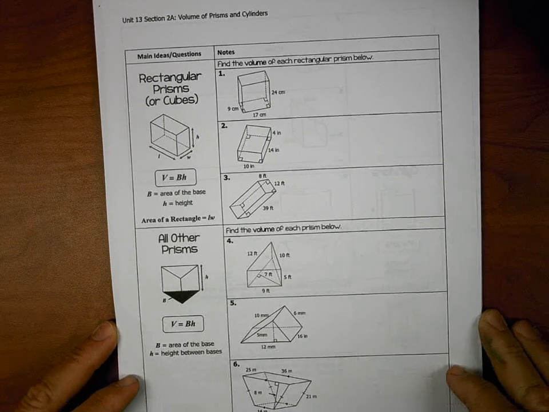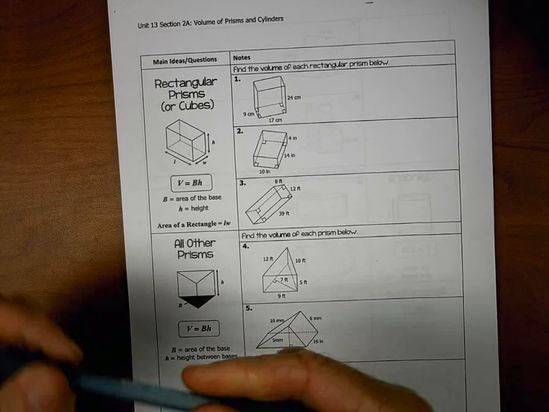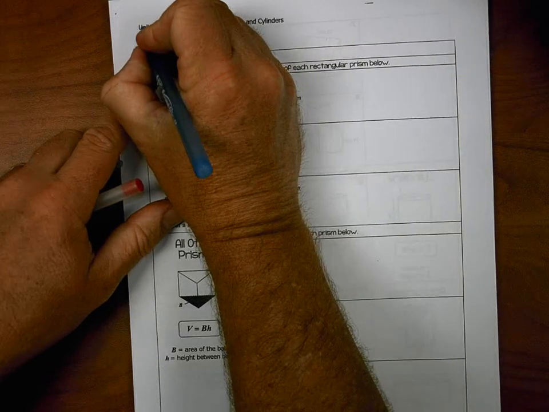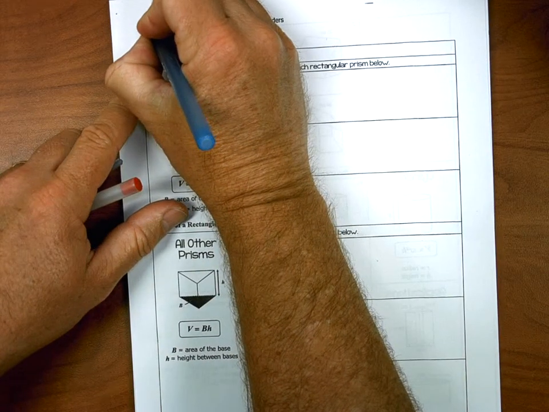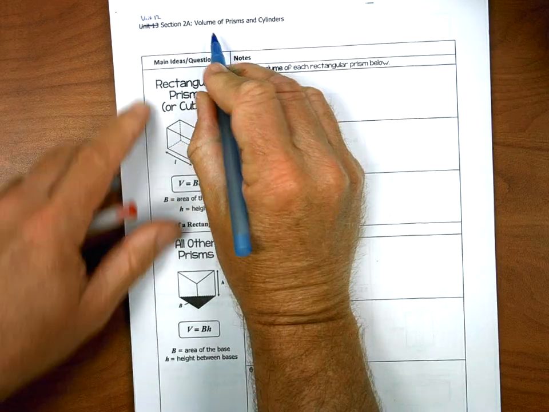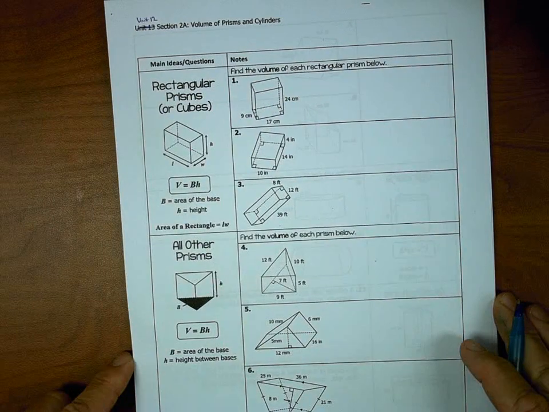All right, here we go, Mr. Trutna. We're going to go over Unit 12. This worksheet says Unit 13, but I wanted you to change it to Unit 12. All right, this is Section 2A. This is going to be volume of prisms and cylinders, okay?